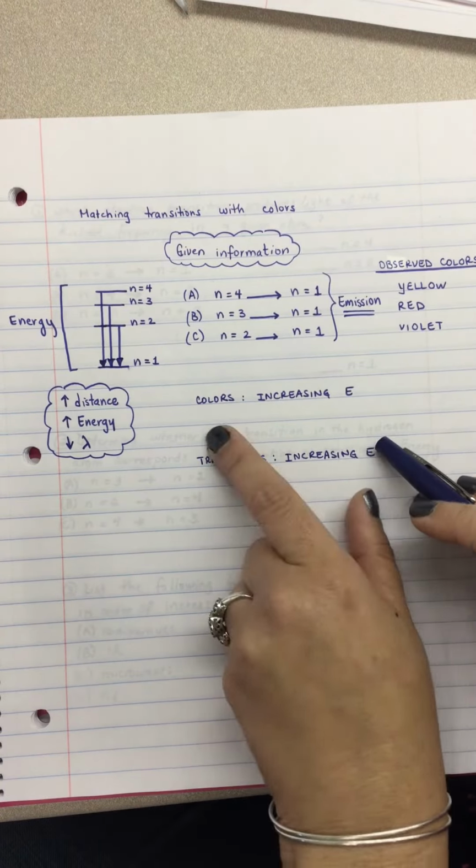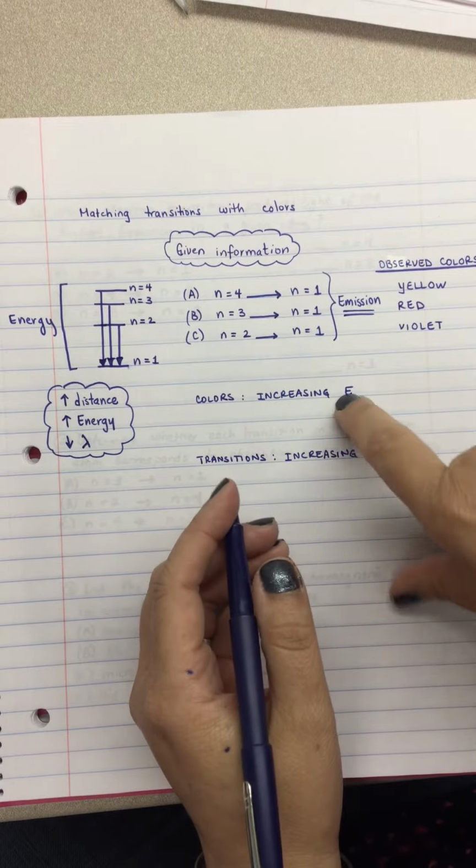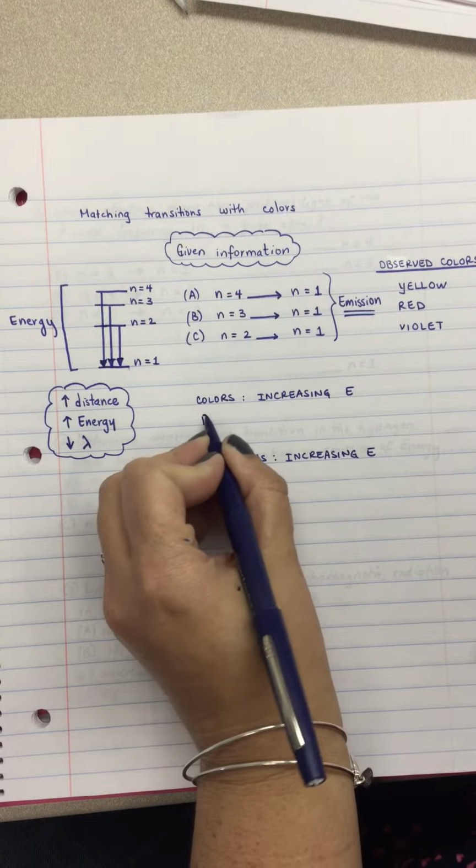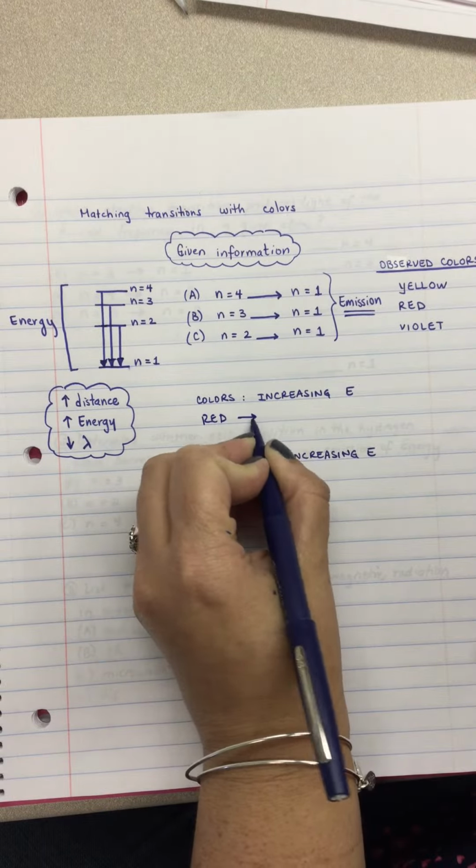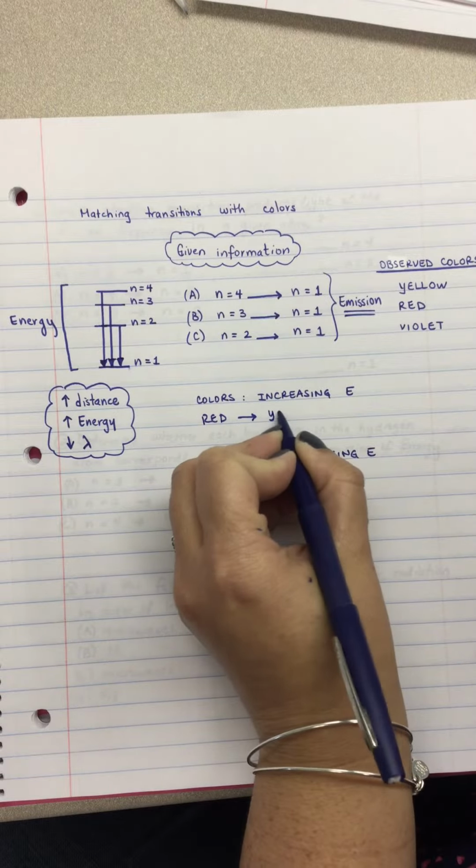So I'm arranging them from the lowest to the highest, that is increasing. So that will be the red, moving to the yellow.